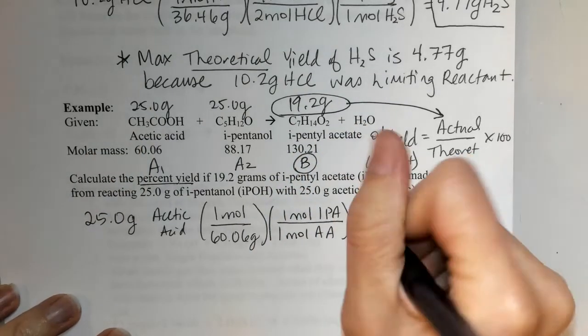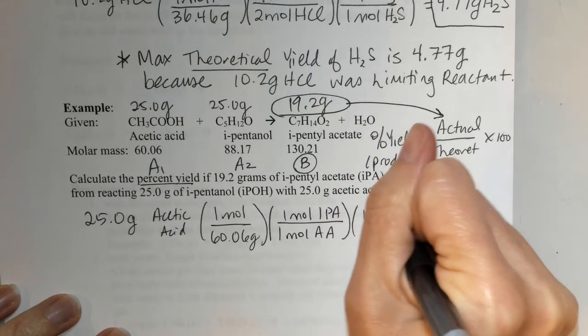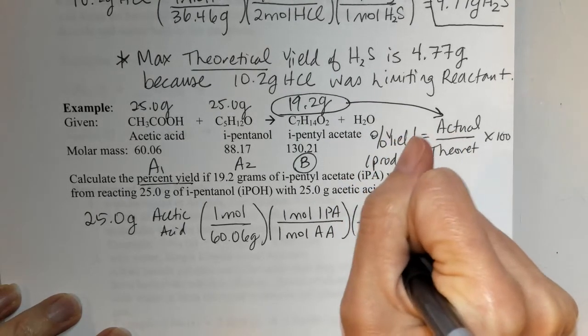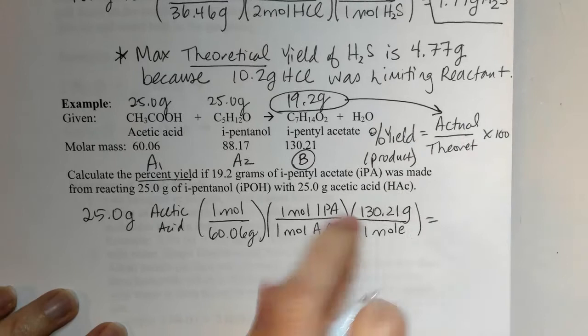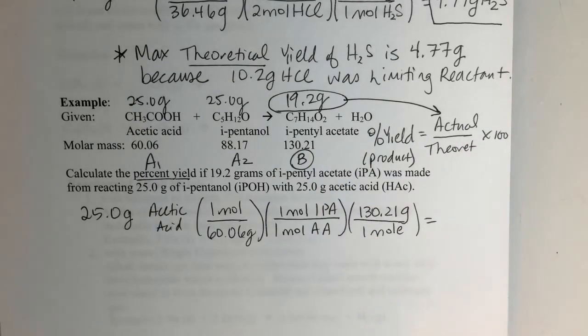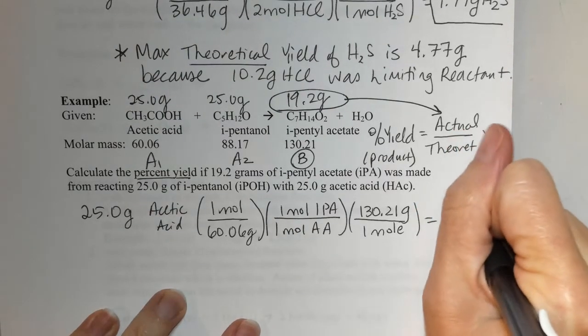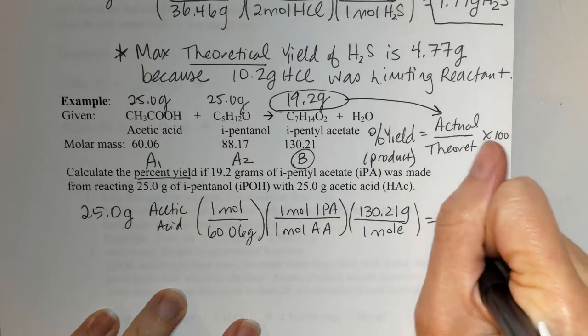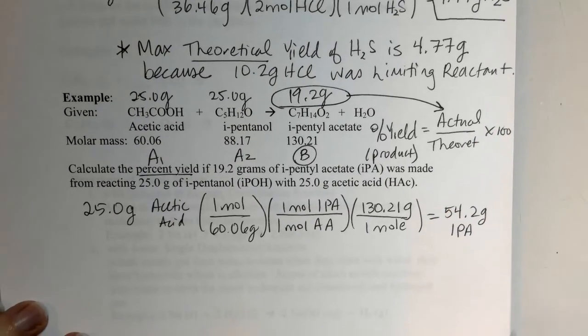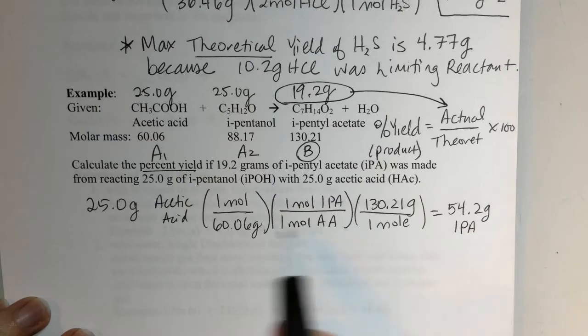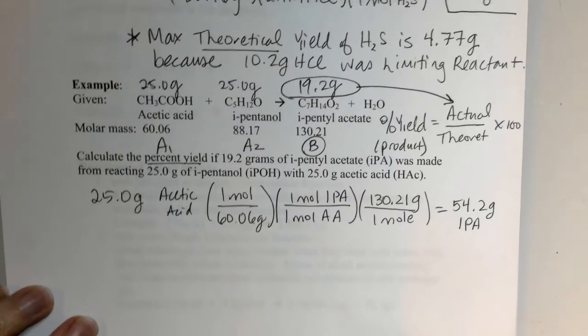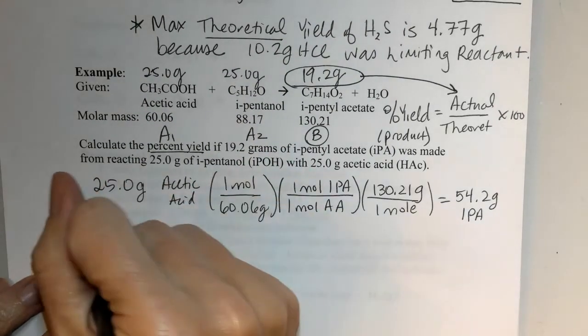All right, and then 130.21 grams was the molar mass of the ipentyl acetate. So from that 25 grams of acetic acid, I could make 54.2 grams of the ipentyl acetate, the product. Now, that assumes that I have plenty of ipentanol to make that happen, and I don't. So I've got to start over.